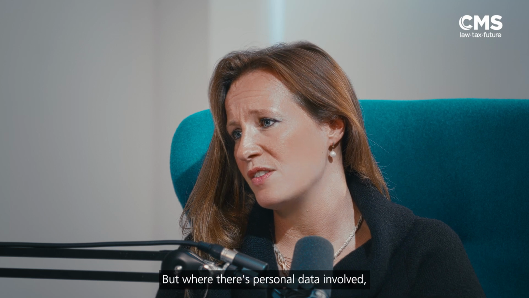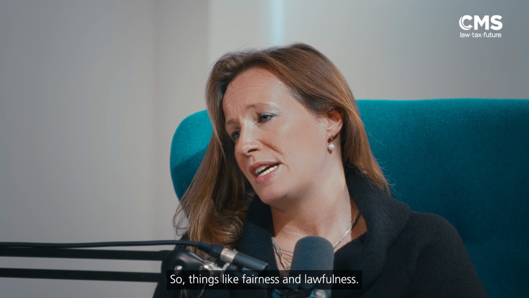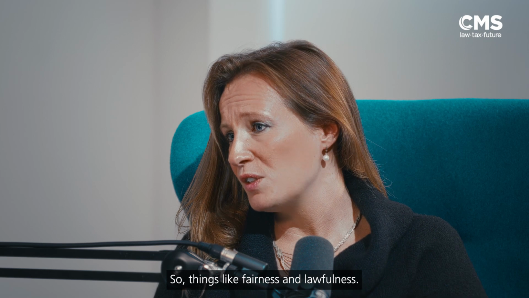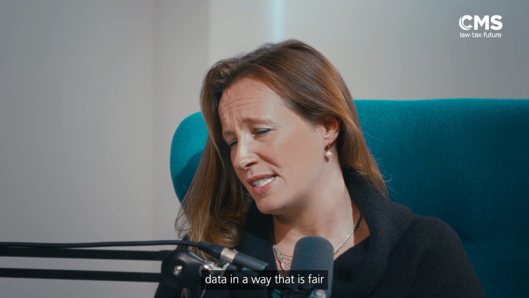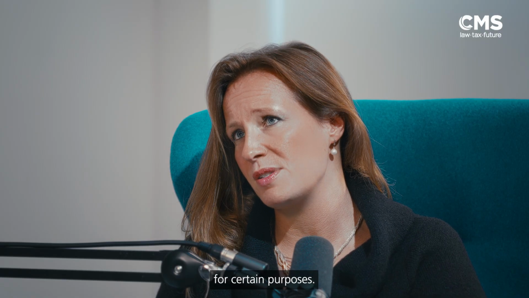But where there's personal data involved, you've got to think about the data protection principles. So things like fairness and lawfulness, so you're only using the data in a way that is fair and lawful. Transparency, so the individuals to whom the data relates are actually aware of what's happening with their data and the fact that it's being shared or could potentially be shared with other group members for certain purposes.